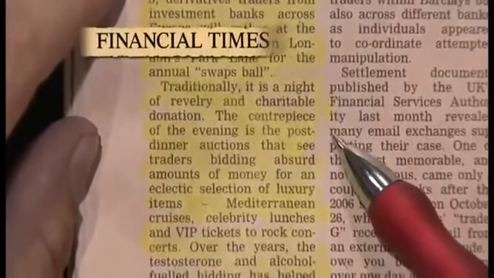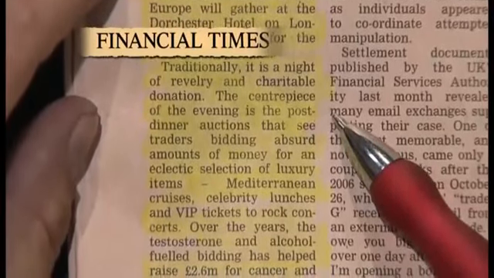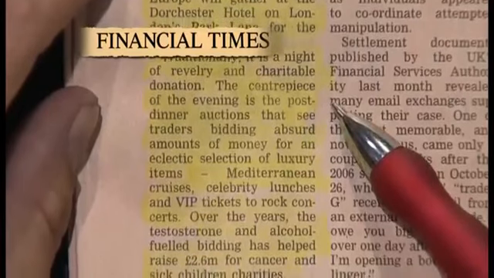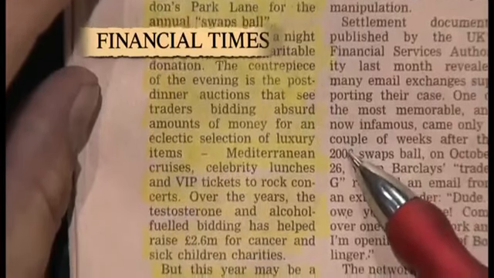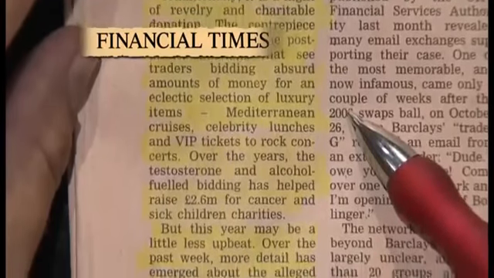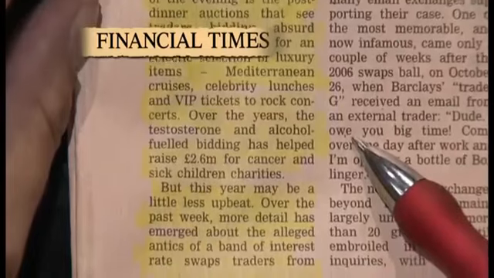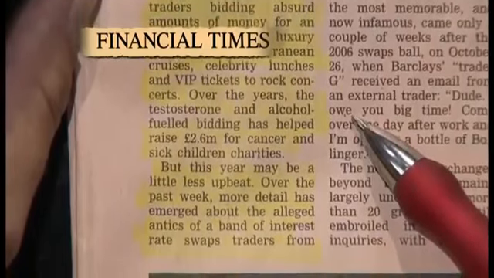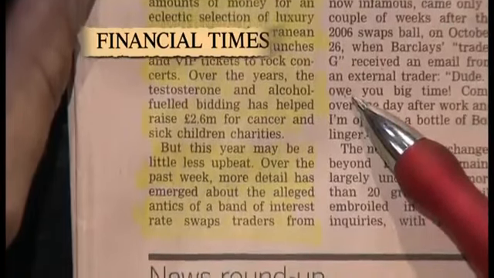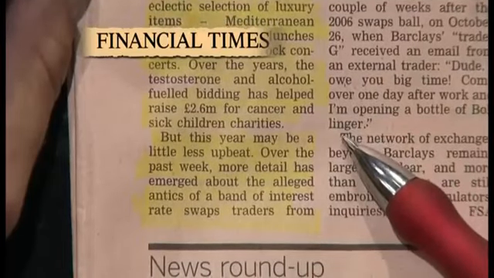The centerpiece of the evening is the post-dinner auctions that see traders bidding absurd amounts of money for an eclectic selection of luxury items, Mediterranean cruises, celebrity lunches, and VIP tickets to rock concerts. Over the years, the testosterone and alcohol-fueled bidding has helped raise £2.6 million for cancer and for sick children charities. But this year may be a little less upbeat.